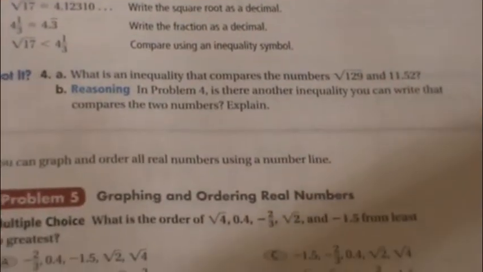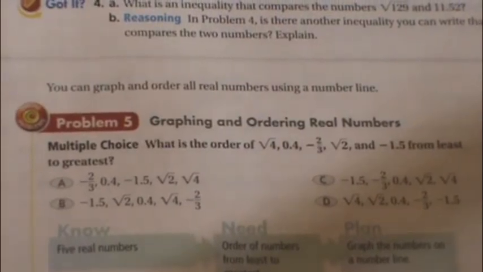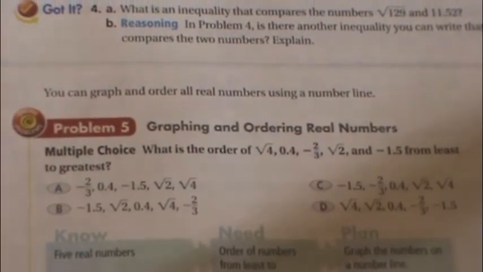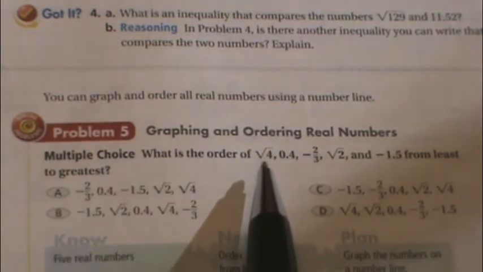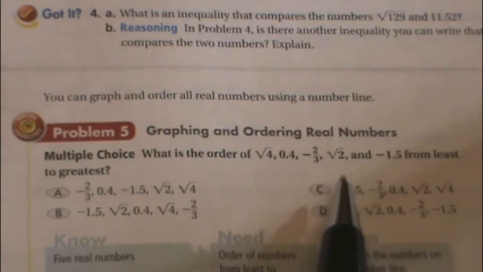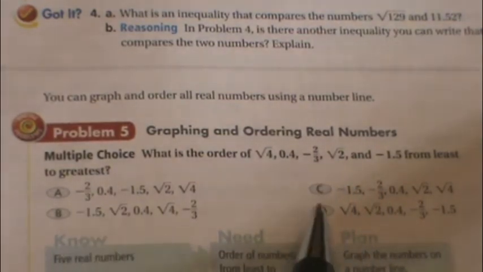Okay, last but not least, we are doing a little bit of graphing and ordering the numbers using a number line. Oh, I dislike multiple choice a whole lot. I suppose it makes sense right here. They give you 4 numbers. What's the correct order? Well, you look through those and you take your pick.